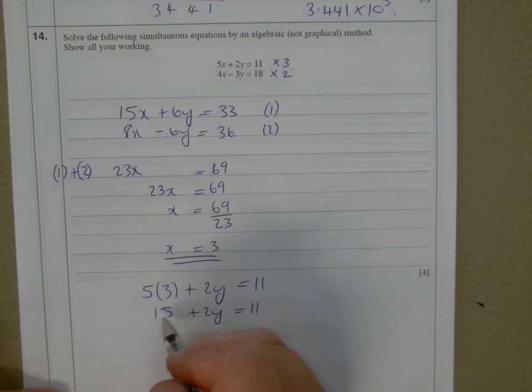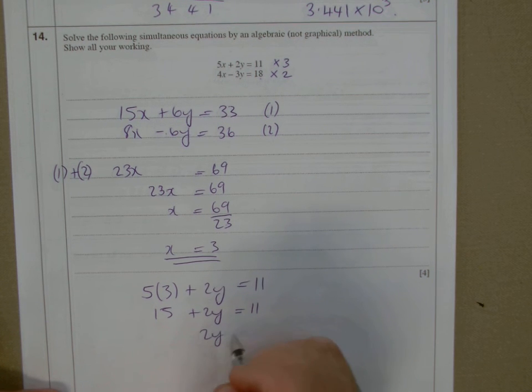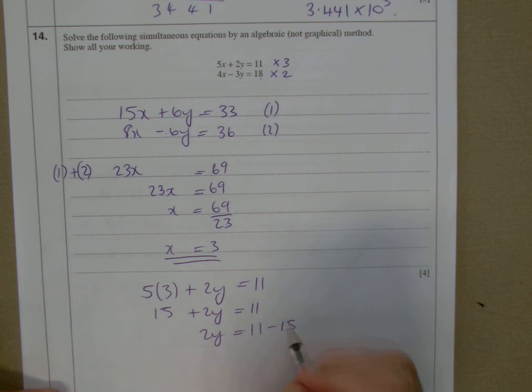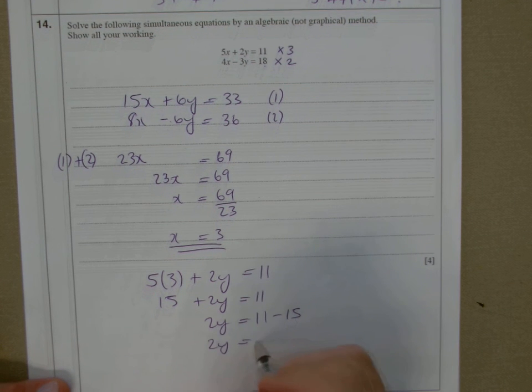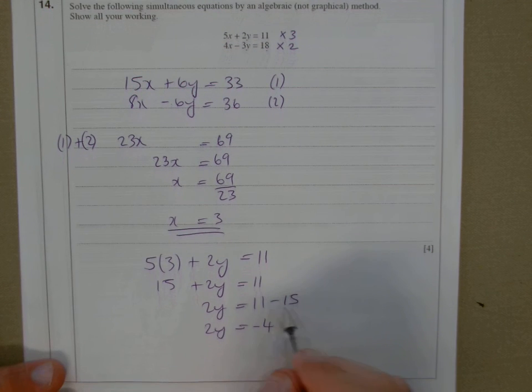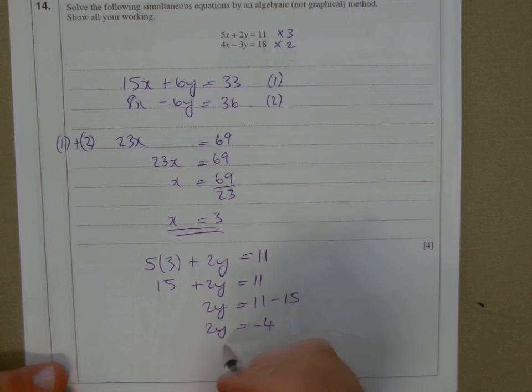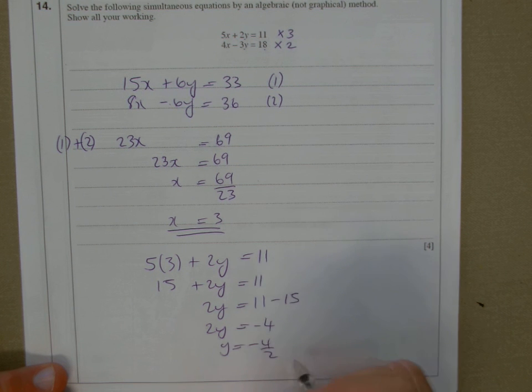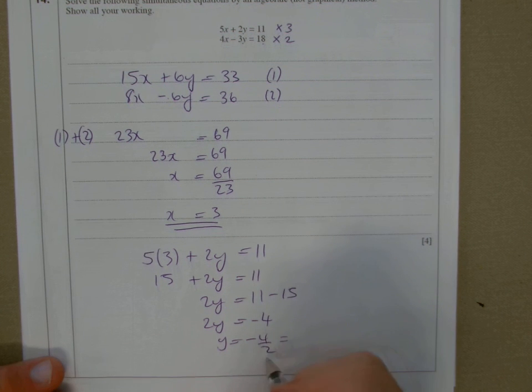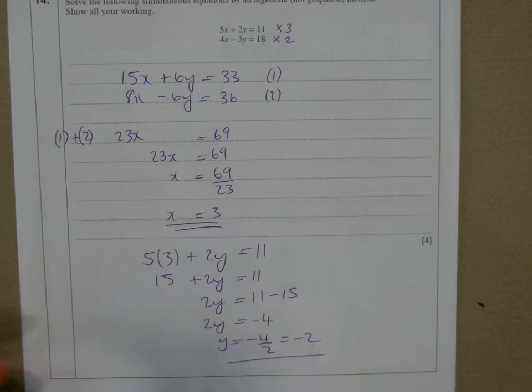I've got myself an equation now where I can take the 15 over the other side. It becomes minus 15. So 2y then equals minus 4. And then y is minus 4 divided by 2. We can all divide 4 by 2, we get 2, and because there's a minus there, it becomes minus 2. So I've got my answer for y as well as my answer for x from earlier.